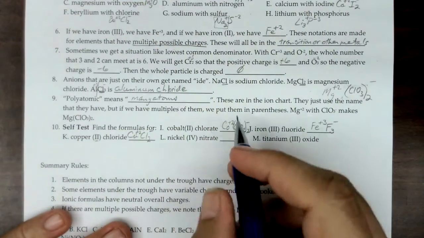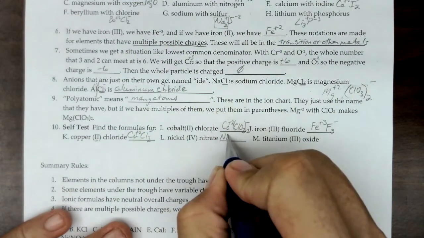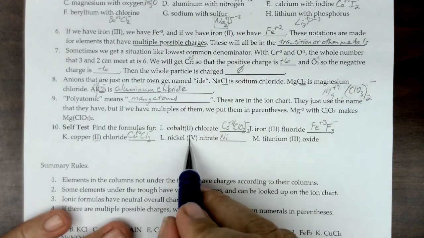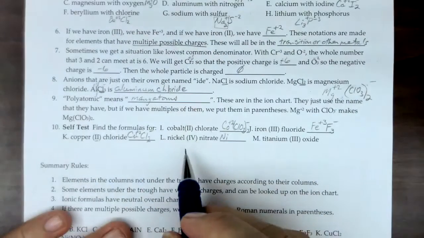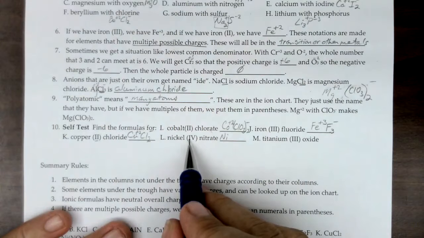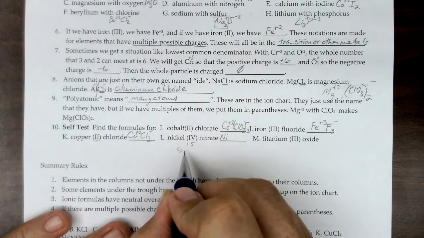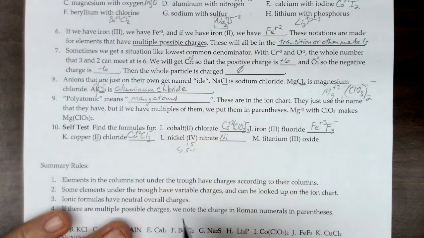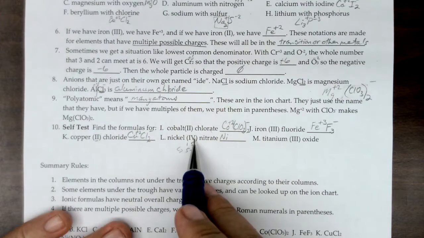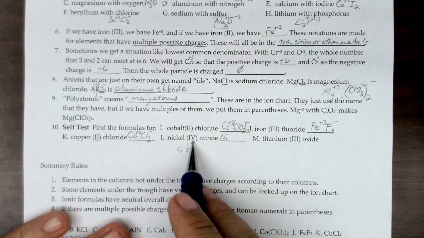Nickel 4 nitrate. So nickel, now in Roman numerals, when the smaller number comes before the bigger one, you subtract. So this is a 1, and that's a 5. But this is what you do. You do 5 minus 1. You subtract the smaller out of the bigger. So this is a 4. Yes, it's a dumb system.